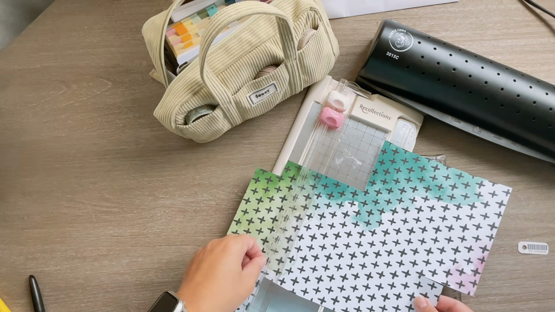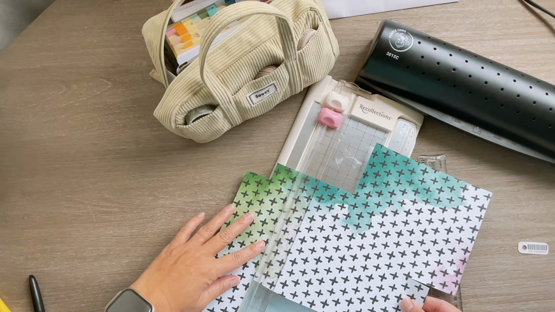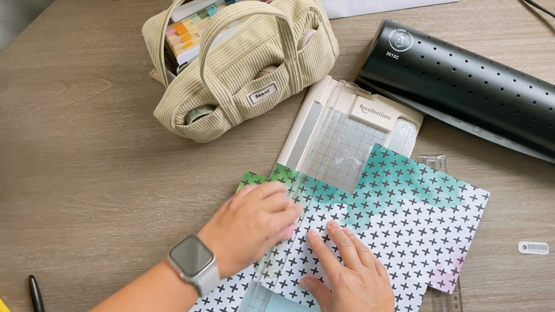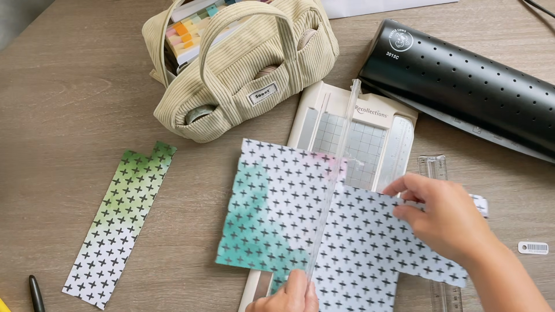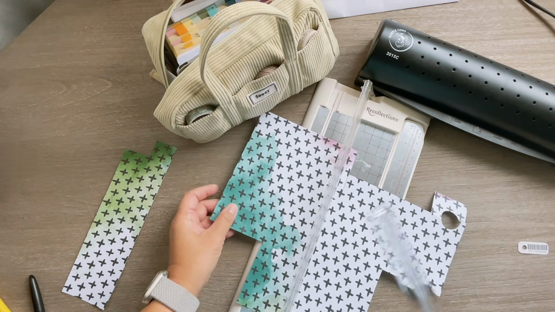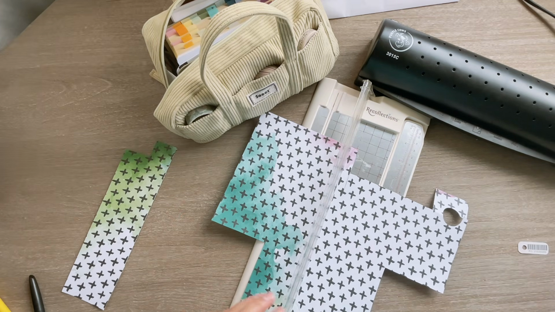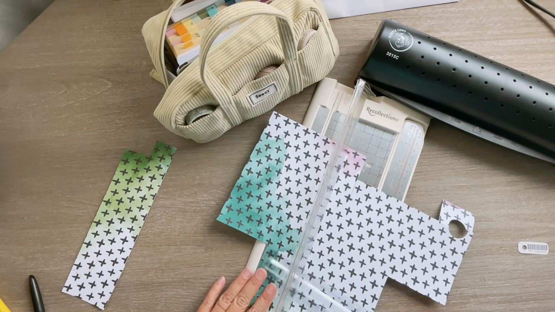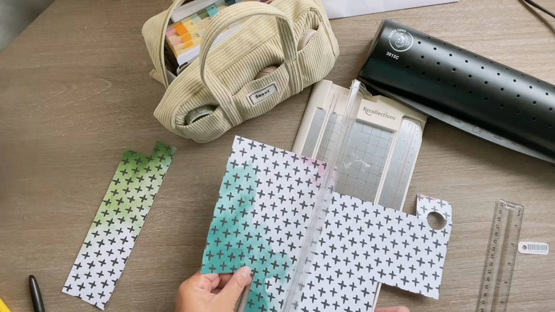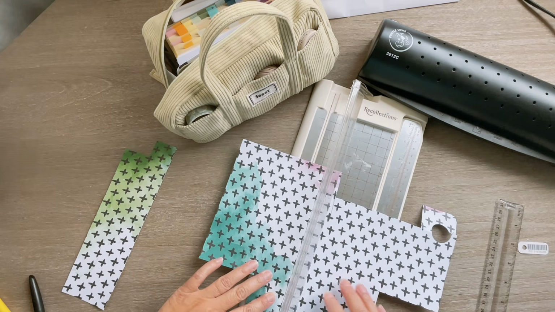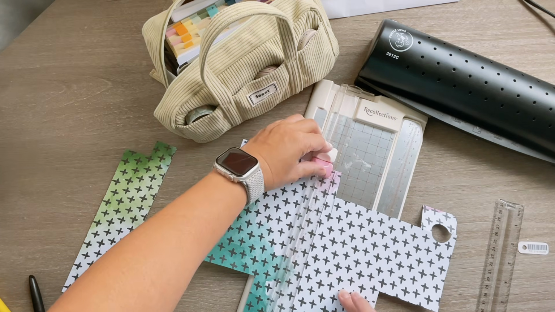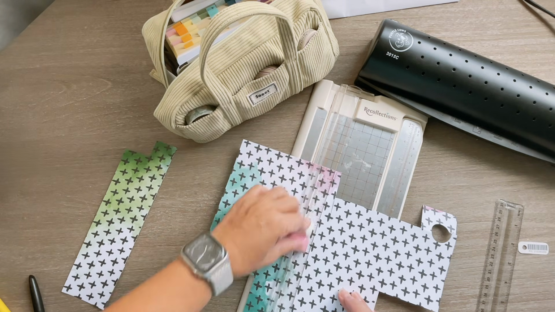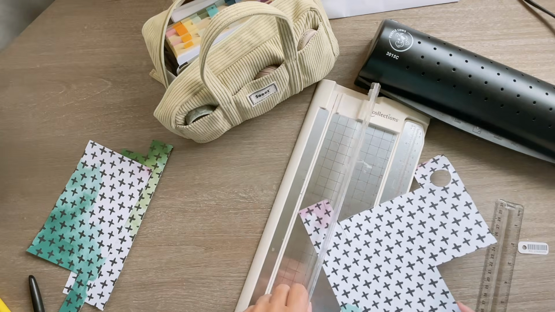As I cut this, I want to cut off some of this excess here. Pretty sure I have at least 4.5 inches here. Yeah, so I have 6 inches there. I could cut off a little bit over here. And depending on what your paper looks like, make sure you have the colors that you want. Okay.